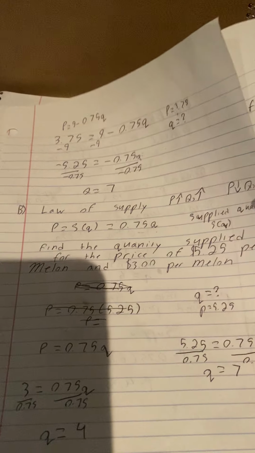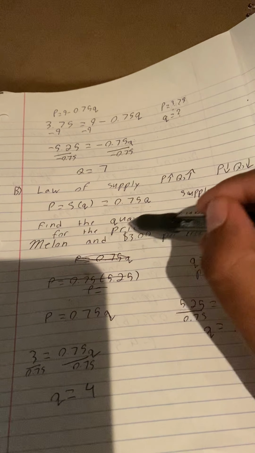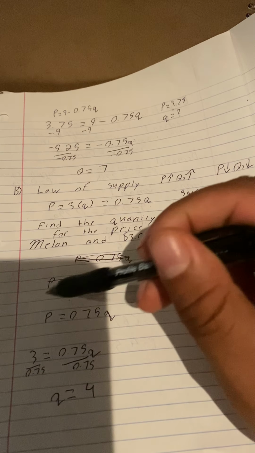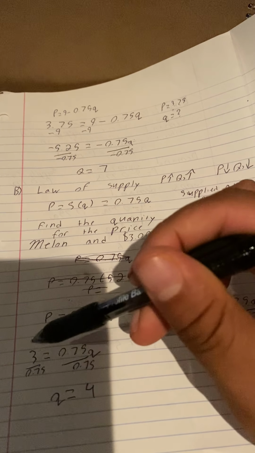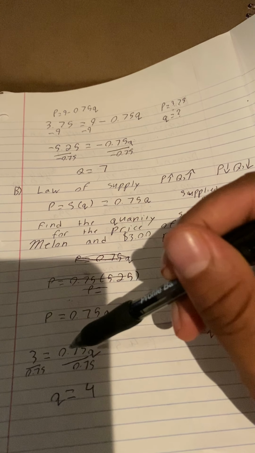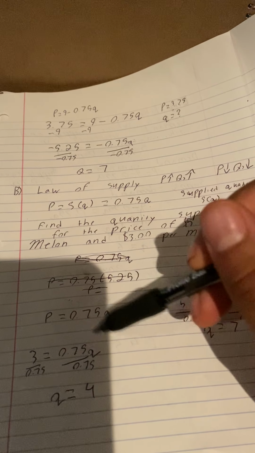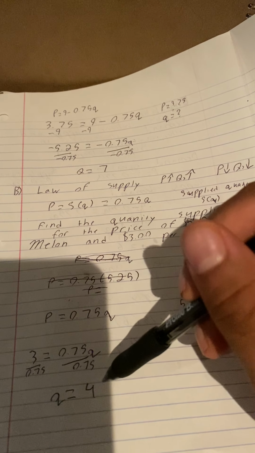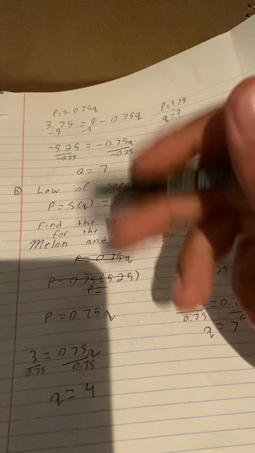Same thing with 3. They gave us a price of $3, but they want the quantity. So we use the machine, P equals 0.75 Q, and we plug in the values we know. We know $3 price. We plug it in. The machine does the math, and it tells us Q is equal to 4, or 4,000 because we're working in the thousands. So that's basically how you solve these two questions.